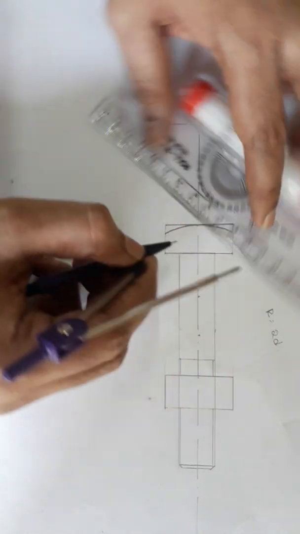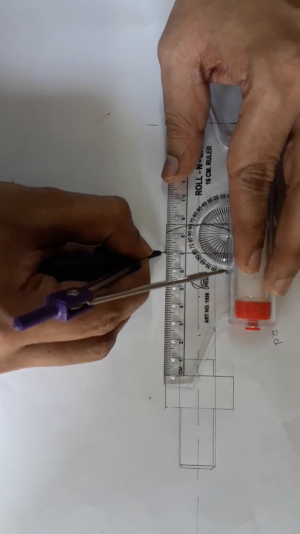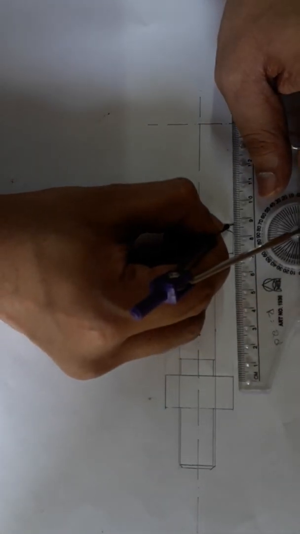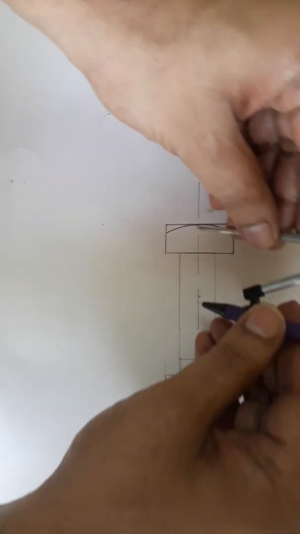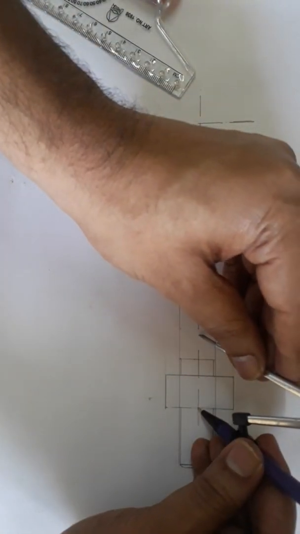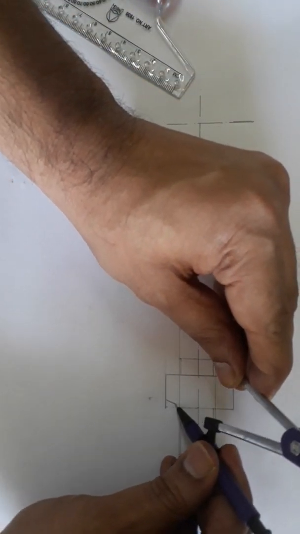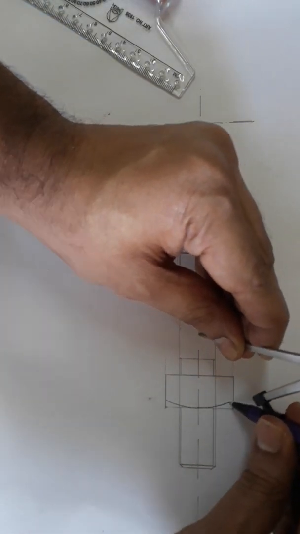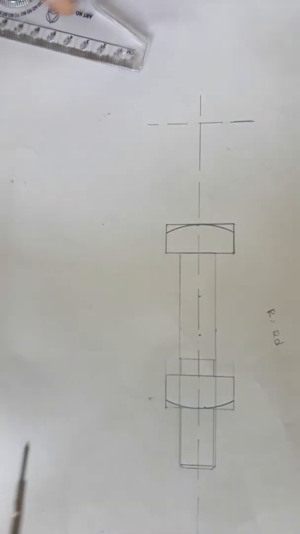Darken this one. Similarly here, draw the 2 times the diameter, 40 mm radius, draw the arc. Now darken this.